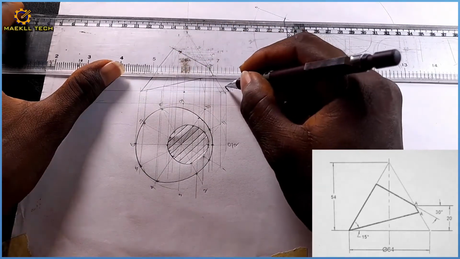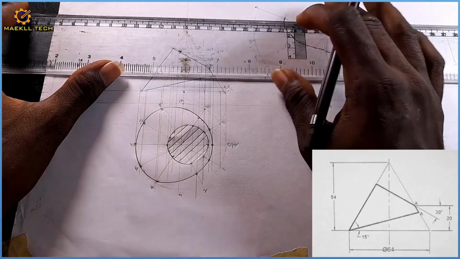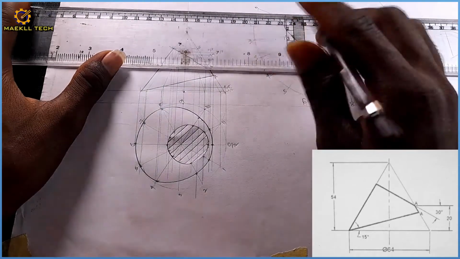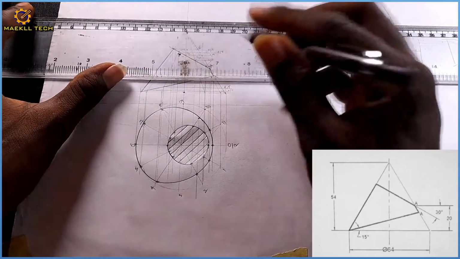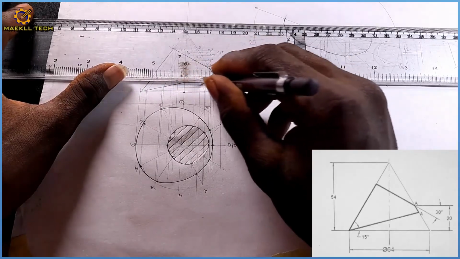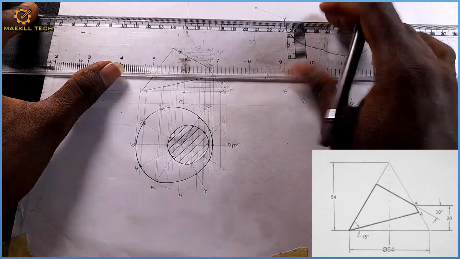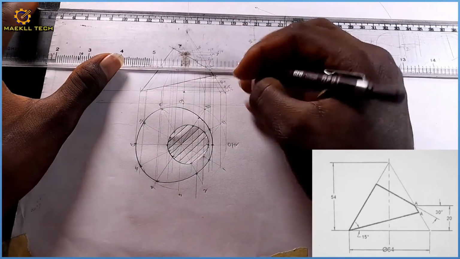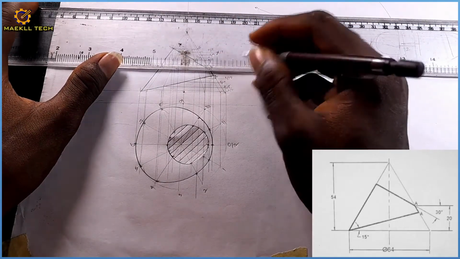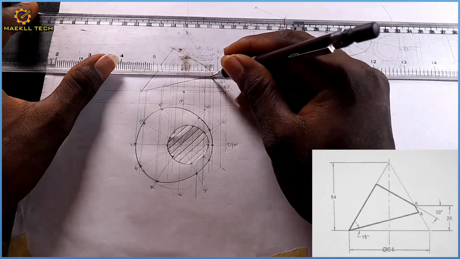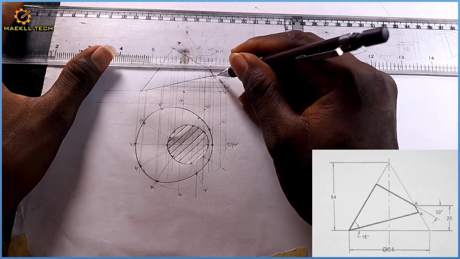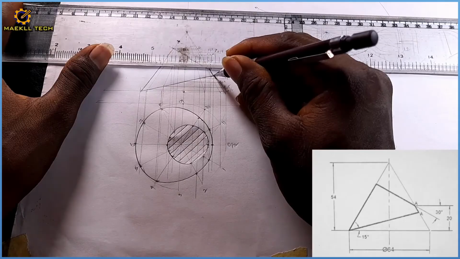Next one is 3 and 9, followed by 2 and 10, then 1 and 11. Then this area is mark 0 and 12.